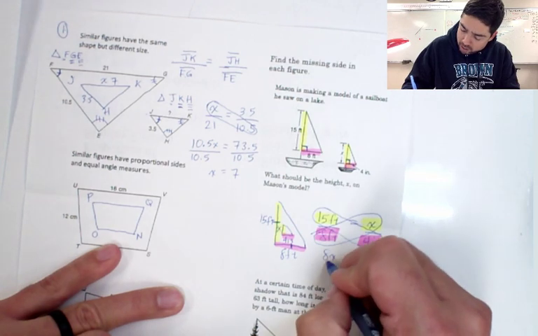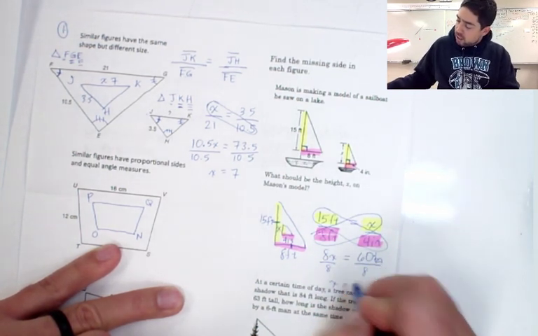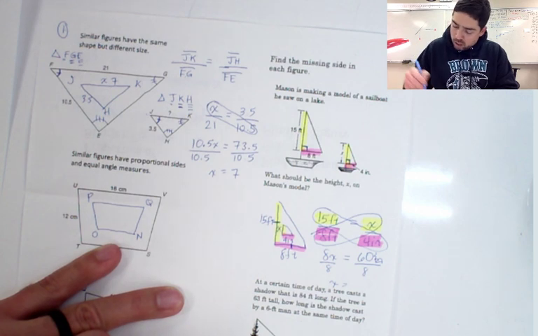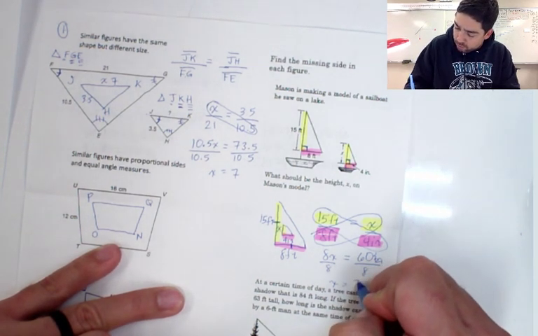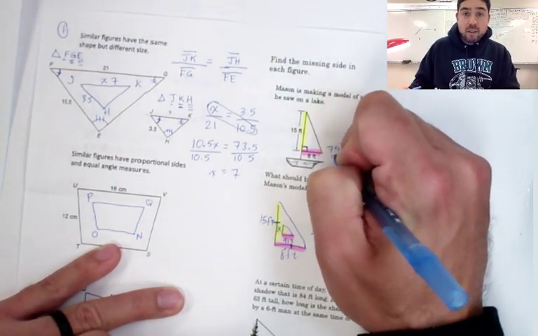So 8, divide both sides by 8. X is equal to 7.5. So this missing side length is 7.5 inches.